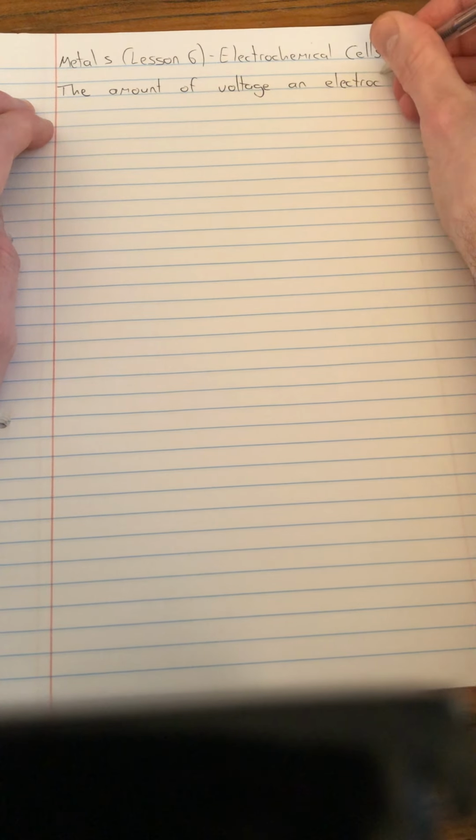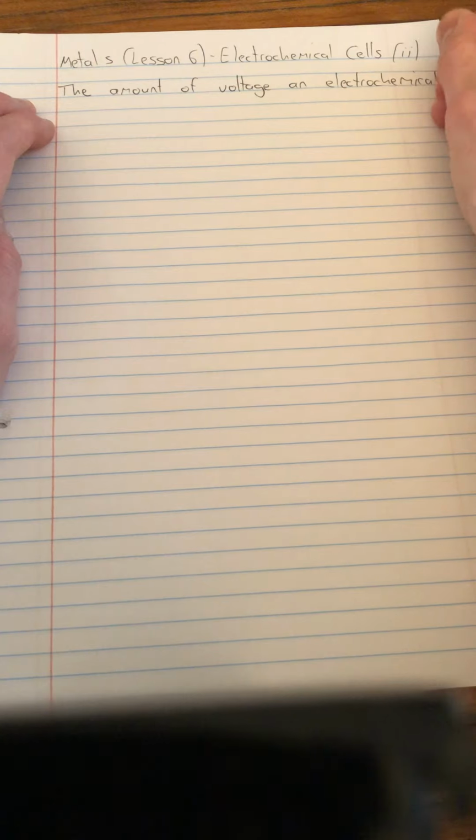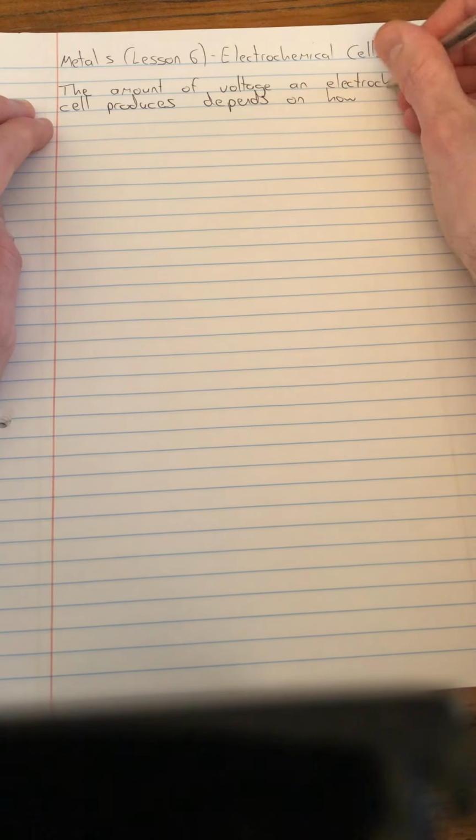So the amount of voltage an electrochemical cell produces depends on how far or close apart the metals are.